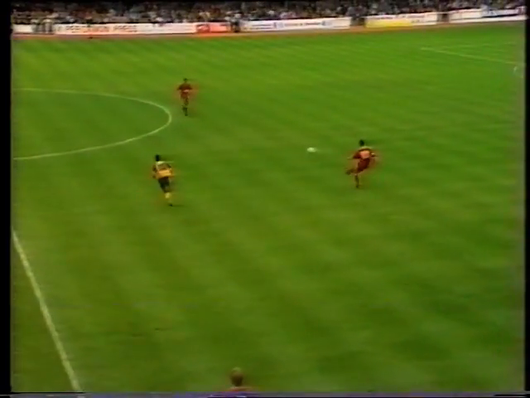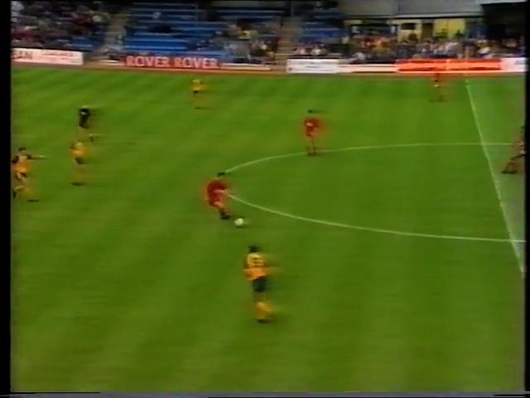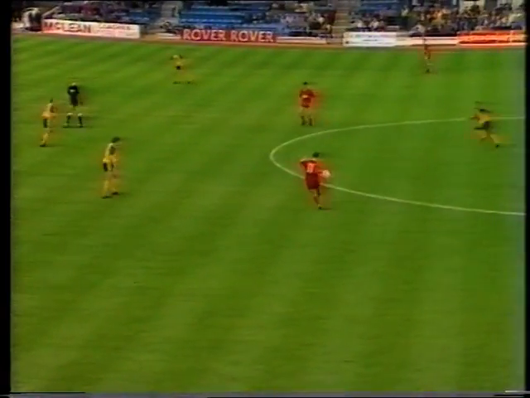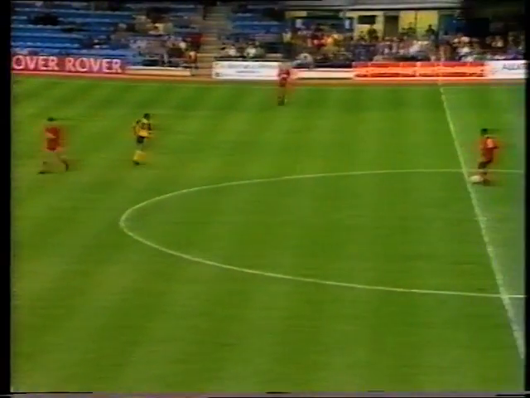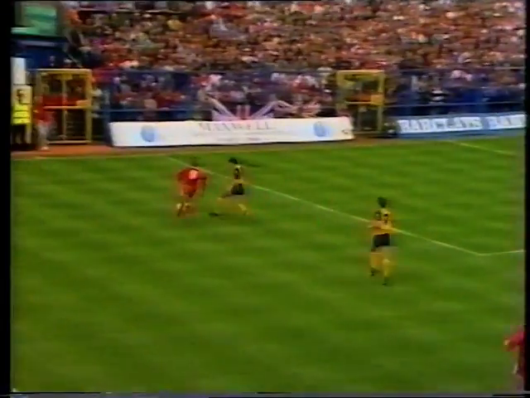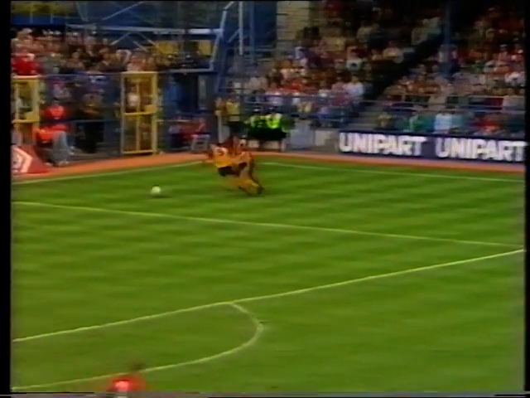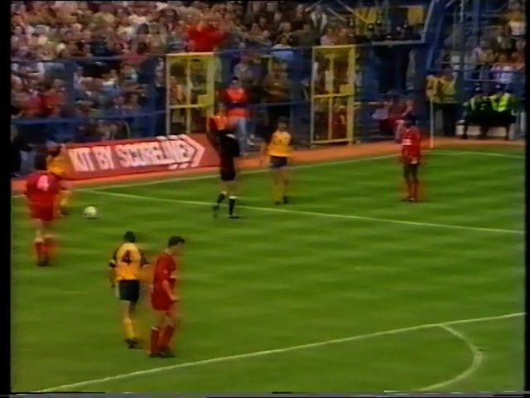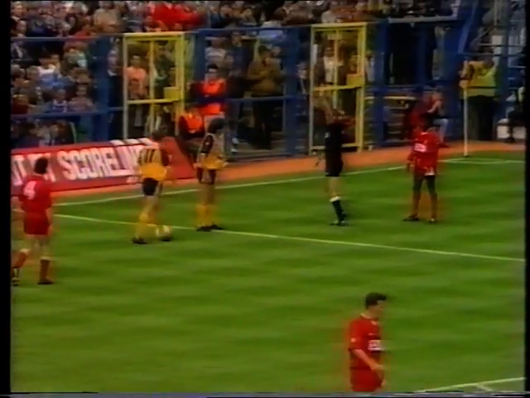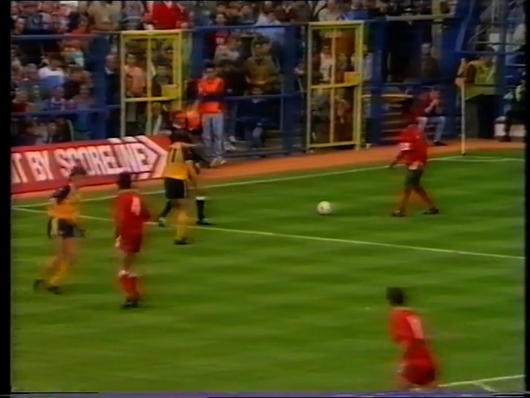Foley playing it back to McLaren to Gittins. Forward to Foley again. Gittins. McLaren, Swindon moving forward now in numbers. Simpson. That was a dangerous cross. The Oxford defenders haven't got it clear yet. They were judged to have obstructed Bennett, so Oxford have conceded a free kick again in a dangerous situation.